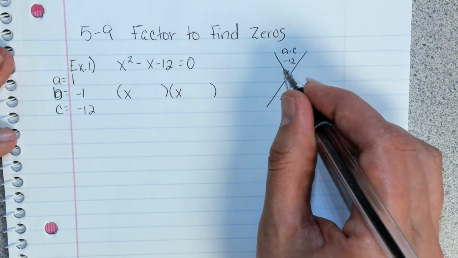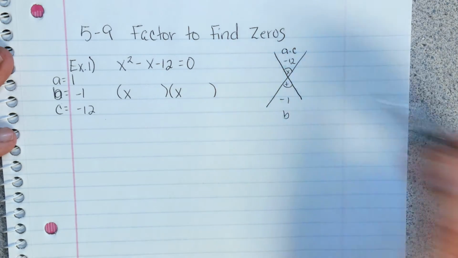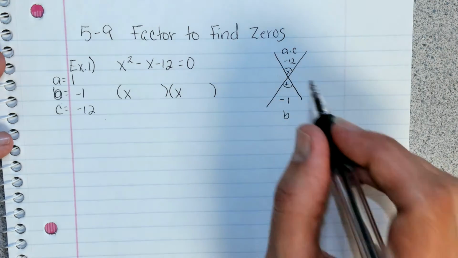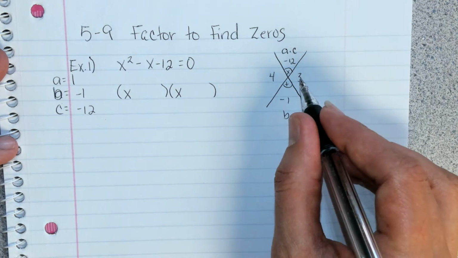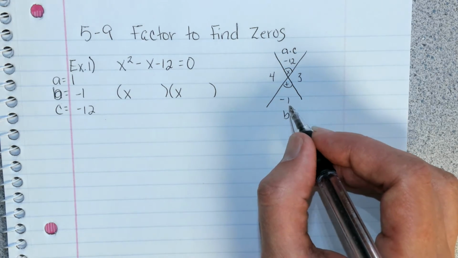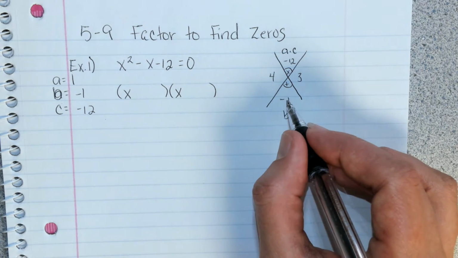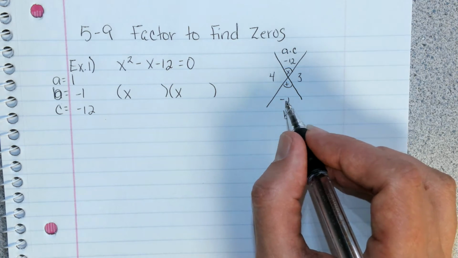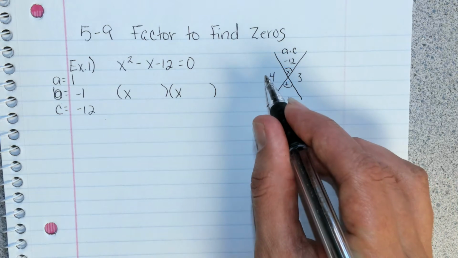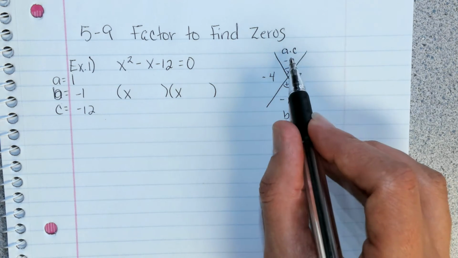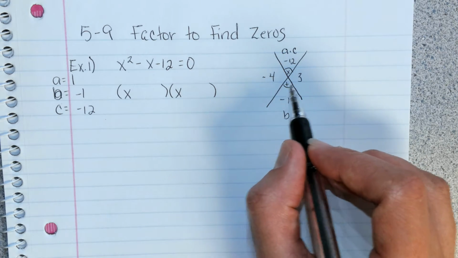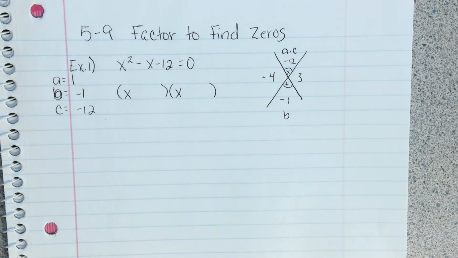So what multiplies to make -12, but adds to make -1? I already did the work for you. It's 4 and 3. One of them has to be negative. See if you can figure out which one's negative. So when you add it, you get -1. Since we always keep the sign of the larger number, the 4 has to be negative. So -4 times 3 is -12. -4 plus 3 is -1.